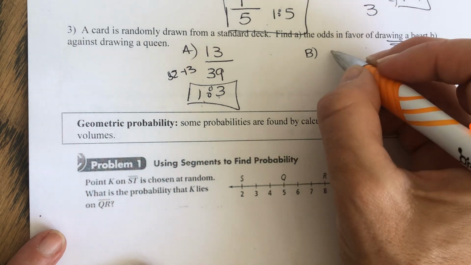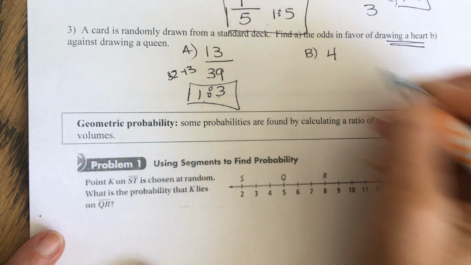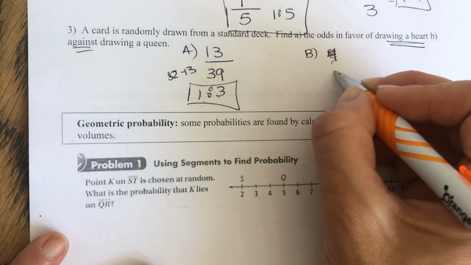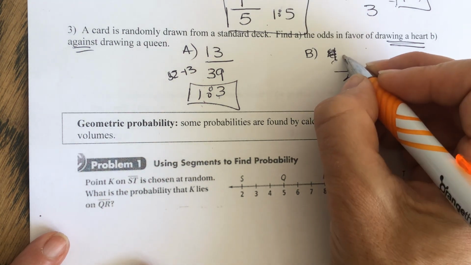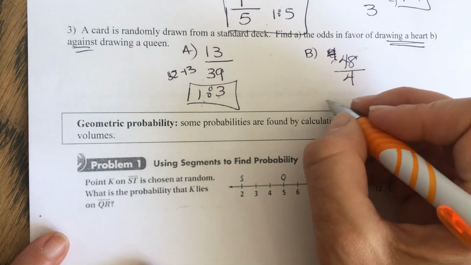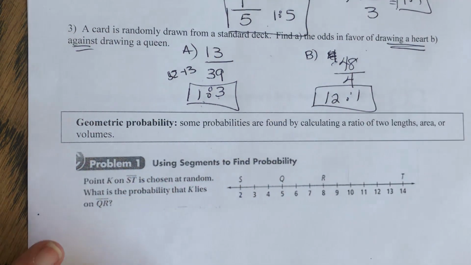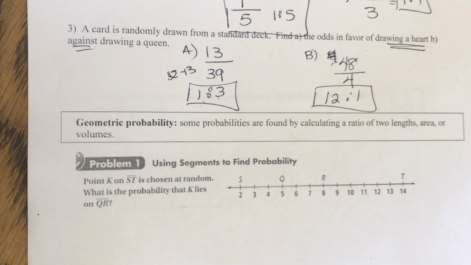Drawing a queen. How many queens are there? There are 4. Oh, drawing against. Against a queen. So against, I put the 1 on the bottom. 4 queens. 48 cards remain. So it's a 12 to 1 ratio. That's pretty high. So that's how you guys do odds. Again, it's not in your textbook, so hopefully you guys watch that lesson.